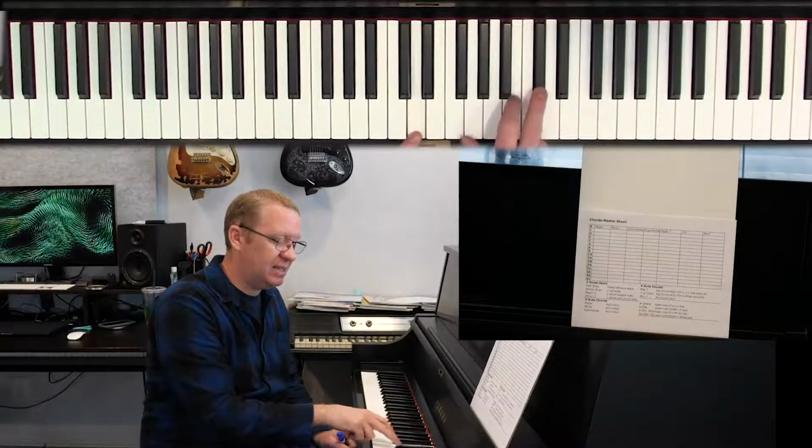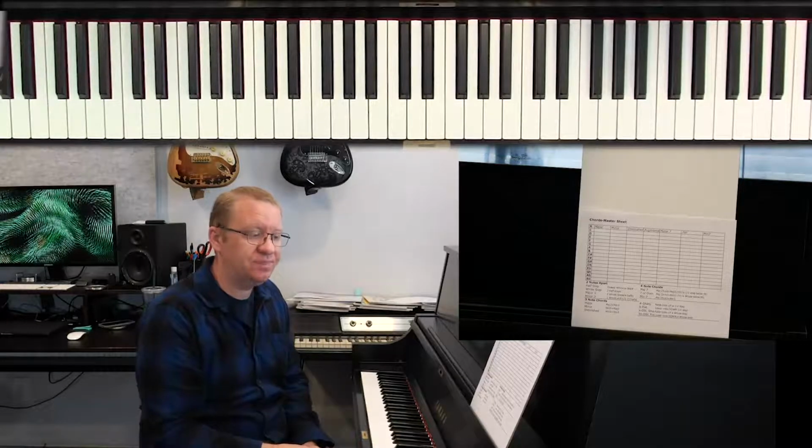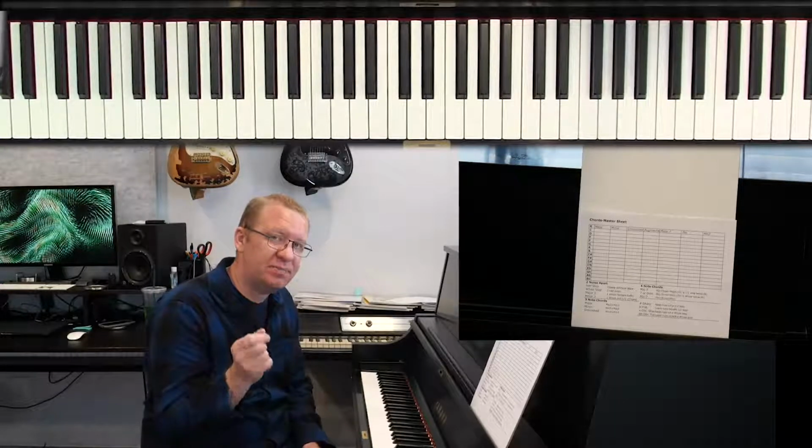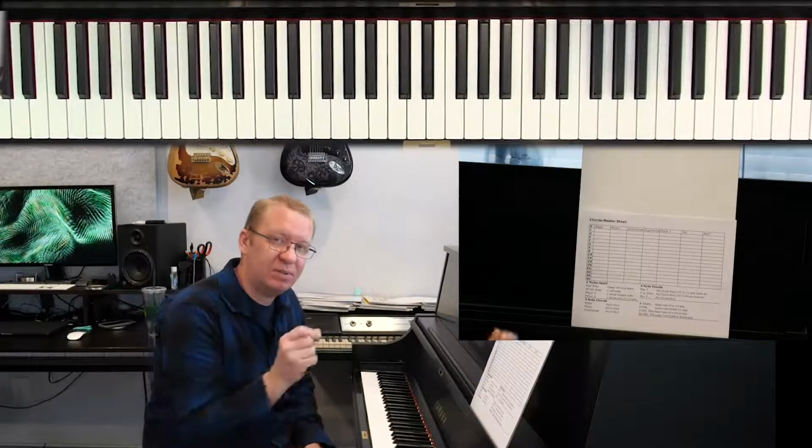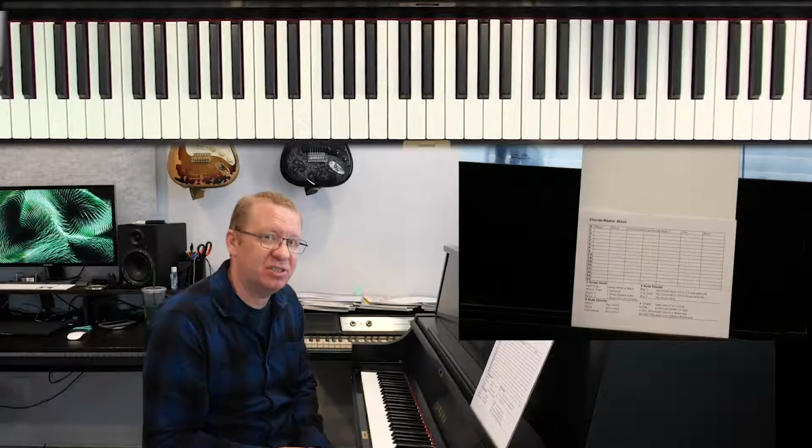So if that's the key, then I know I just raise my C to C sharp. Okay? So whatever that root is, come down a half step. Closest white or black key, that's the key that you should be playing for that major 7th.